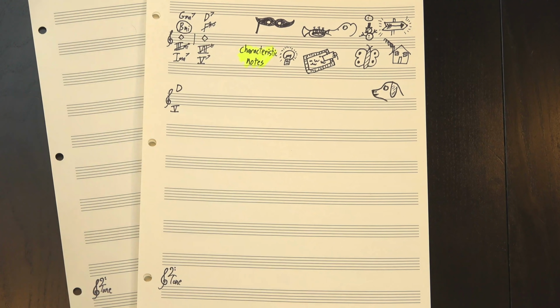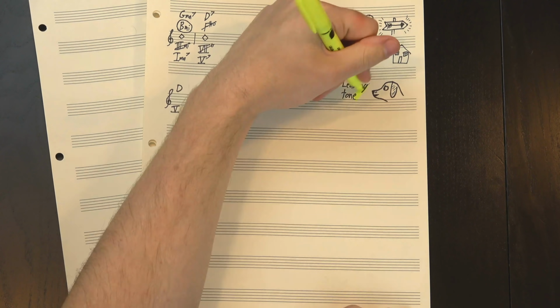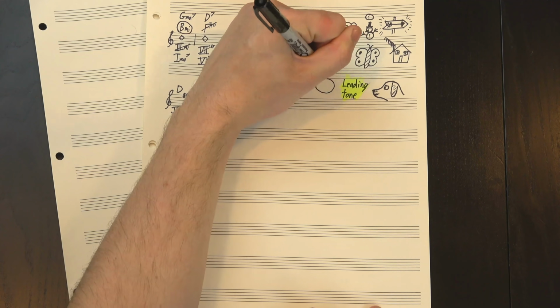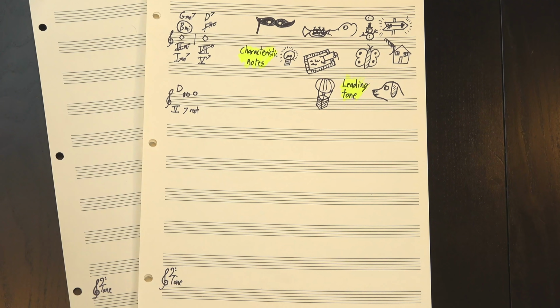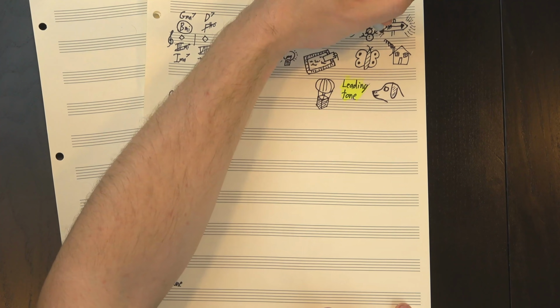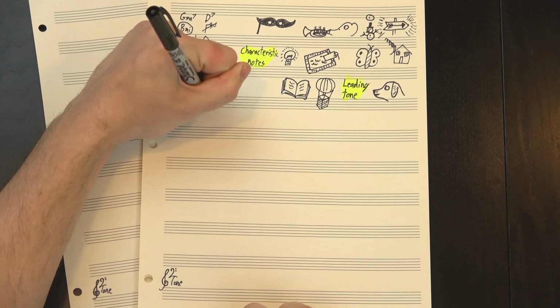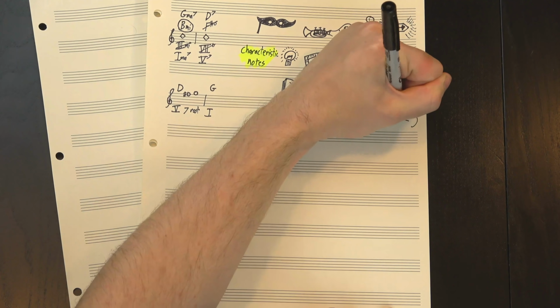For instance, dominant function is defined by a note called the leading tone. This is the 7th note of the scale, and it sits a half step below the root, which gives it a really strong pull upward. This pull is where dominant function gets its sense of directionality from, so it makes sense that it defines the function. Finding the characteristic note for tonic function, though, is a bit harder.